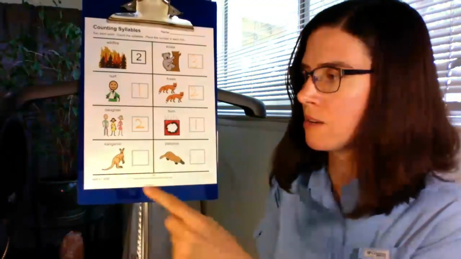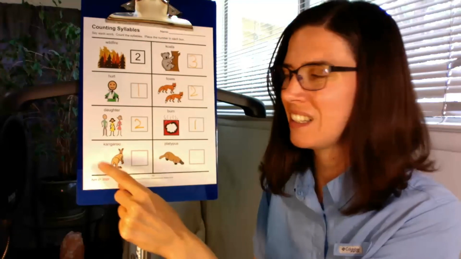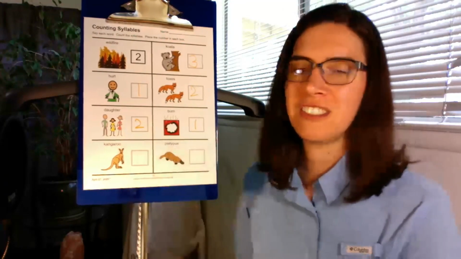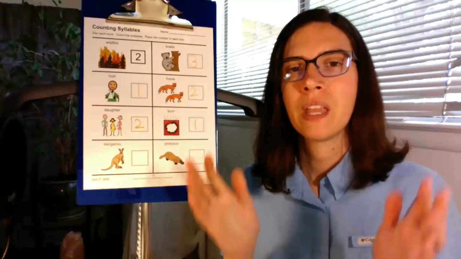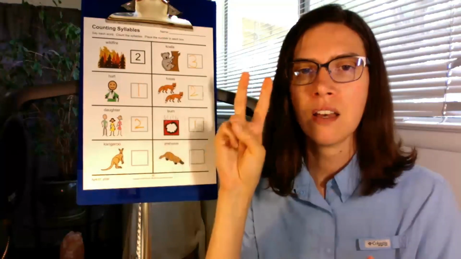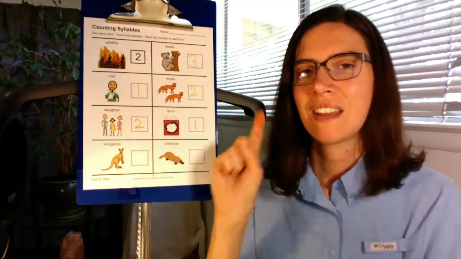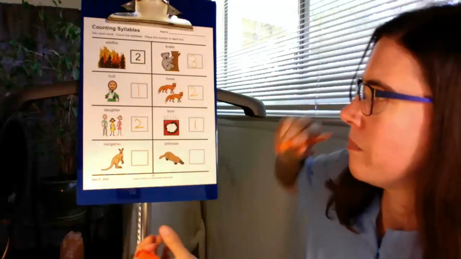Okay, down here. What is that? A kangaroo. Kangaroo. Let's do it. Kangaroo. How many syllables was that? Kangaroo. 3 syllables.